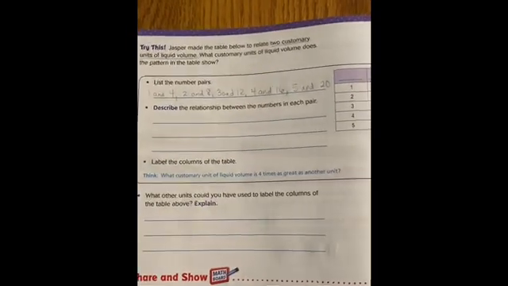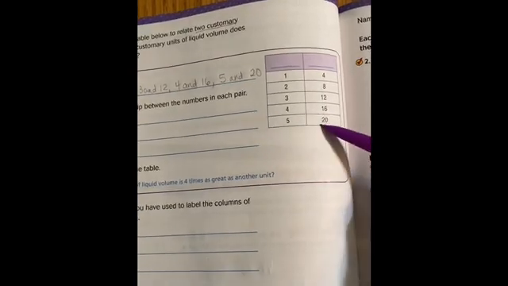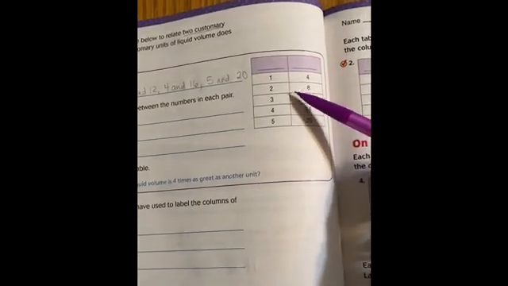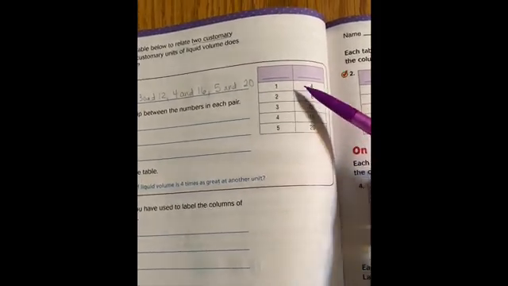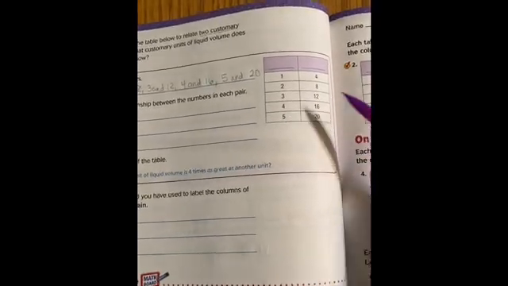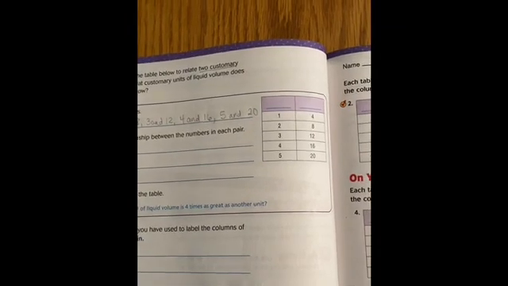Now we're going to describe the relationship between the numbers in each pair. So, looking here, 1 to 4, 2 to 8, 3 to 12, 4 to 16, 5 to 20. What can you confidently say is the pattern? So 1 to get to 4, 1 times 4, 2 times 4, 3 times 4, 4 times 4, 5 times 4. So the second number is 4 times the first number.